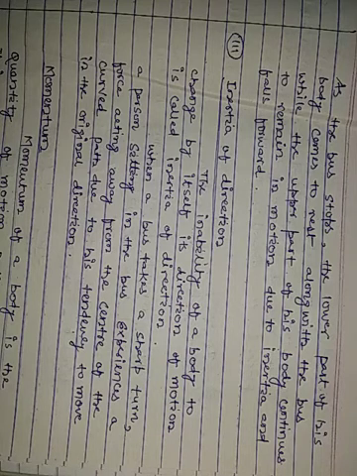The inability of a body to change by itself its direction of motion is called inertia of direction. When a bus takes a sharp turn, a person sitting in the bus experiences a force acting away from the center of the curved path due to his tendency to move in the original direction, the natural tendency of a body to move along a straight line path.